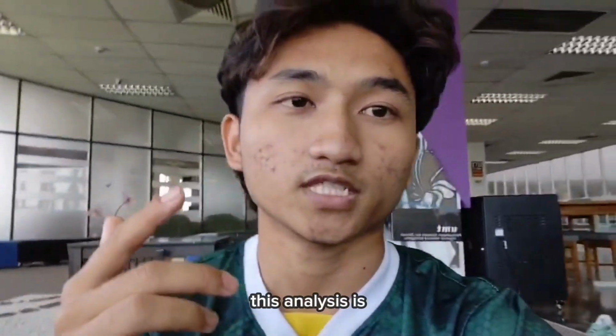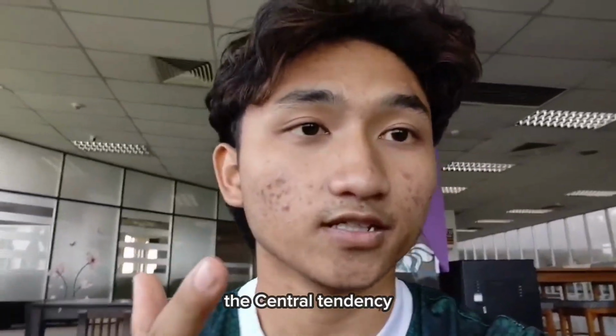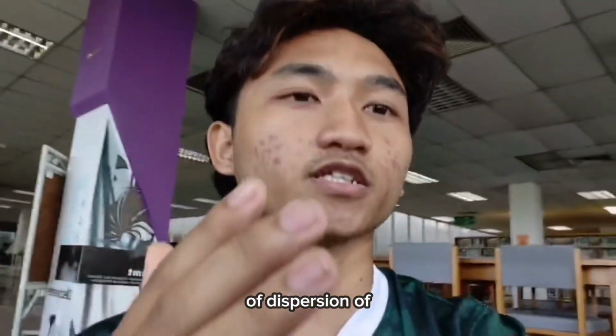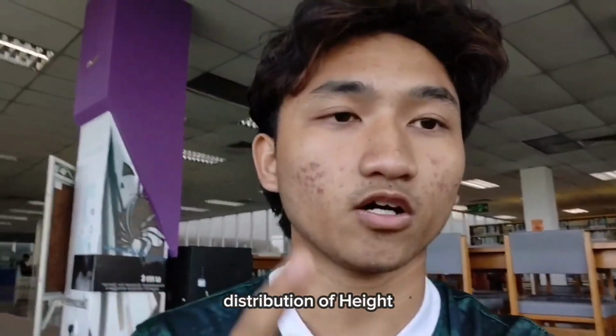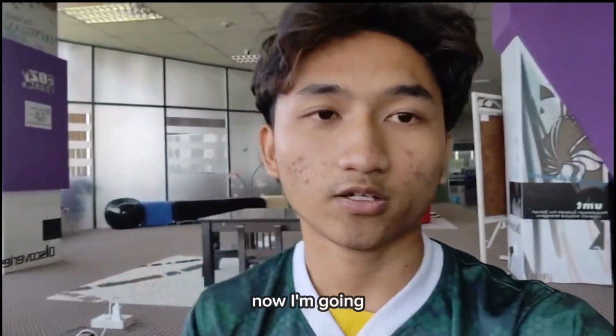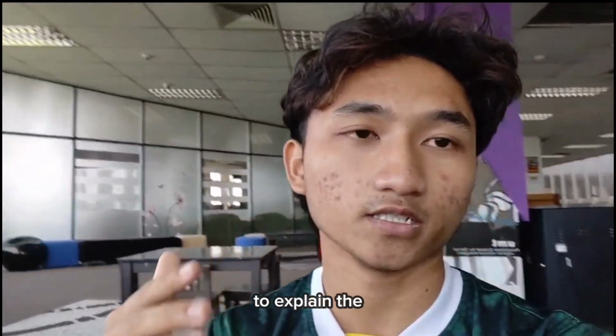The objective of this analysis is to calculate and interpret the central tendency and the measures of dispersion to better understand the distribution of height among students. I think that is all from me. Now I'm going to pass to my friend to explain the measures of central tendency.